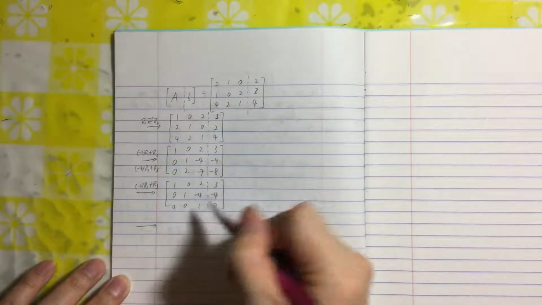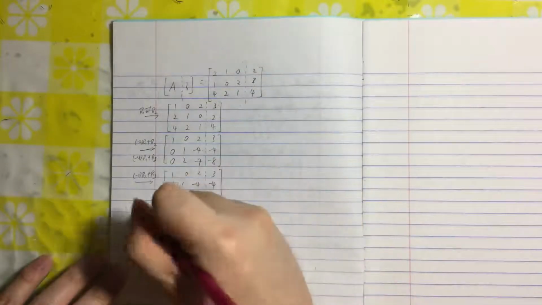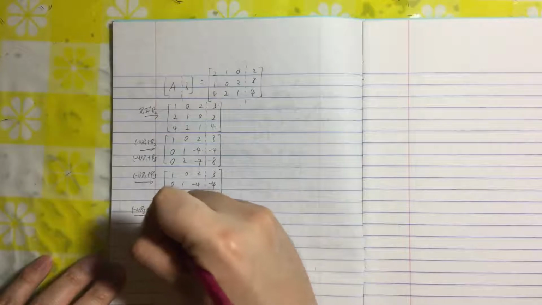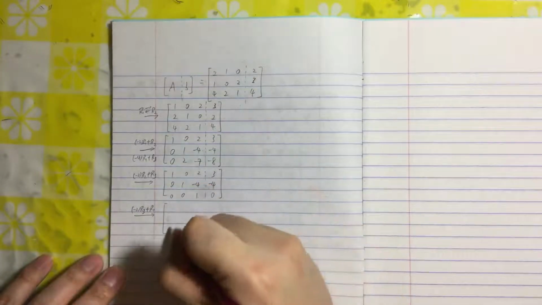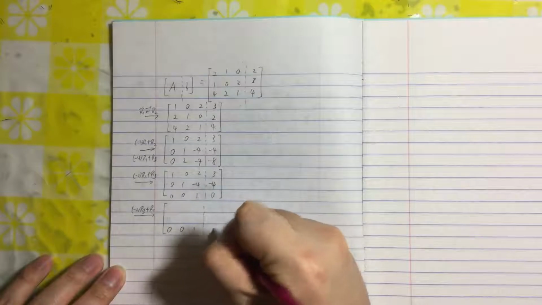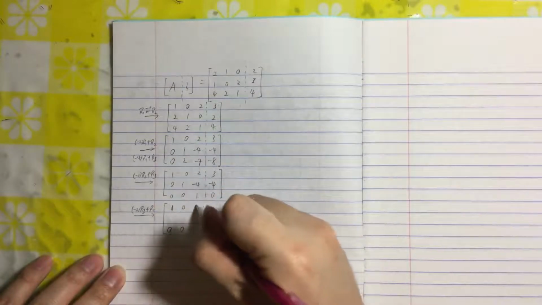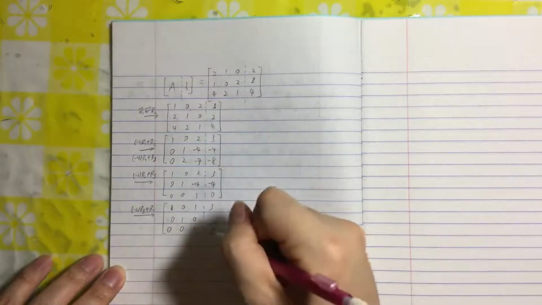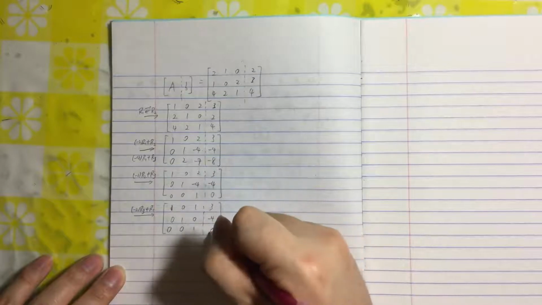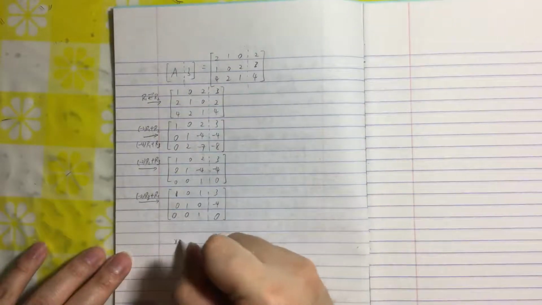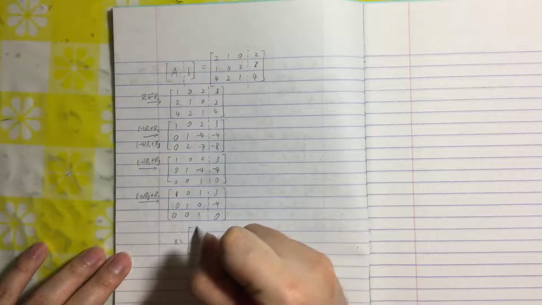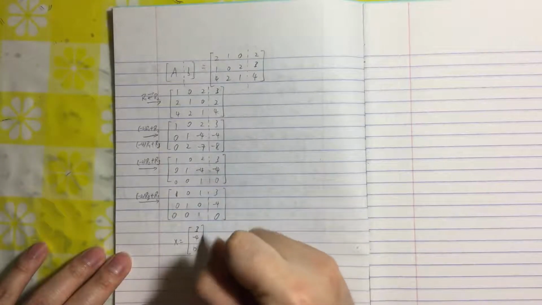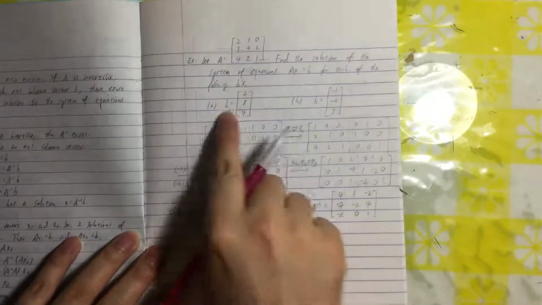That's the leading one here. Next, we try to make all entries above the leading one to be 0. So I multiply the third row by -2 and add it to the first row. Leave the third row the same. I get 1, 0, 1, 3, 0, 1, 0, -4. So the solution here is x equal to 3, -4, 0. We get exactly the same solution for this B.